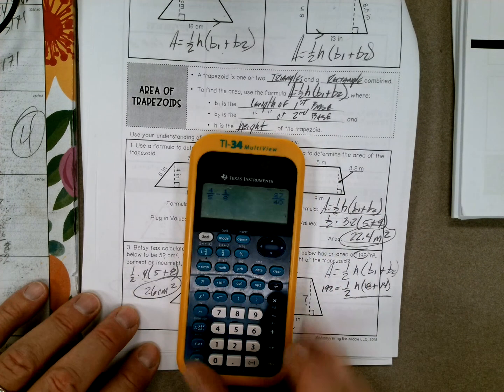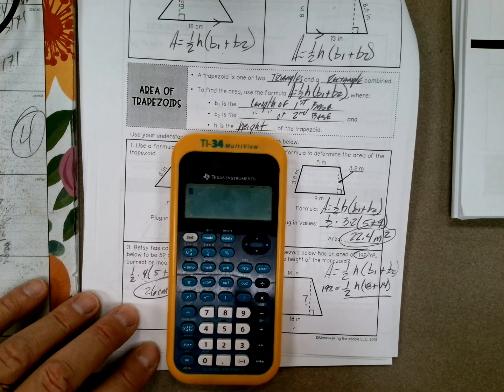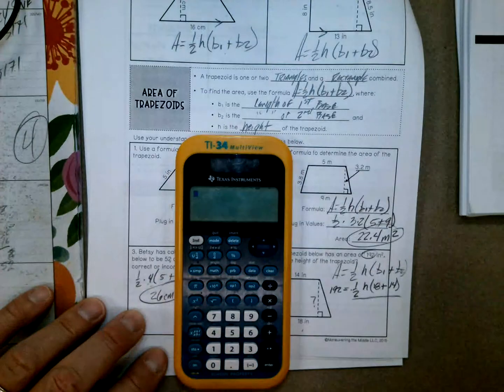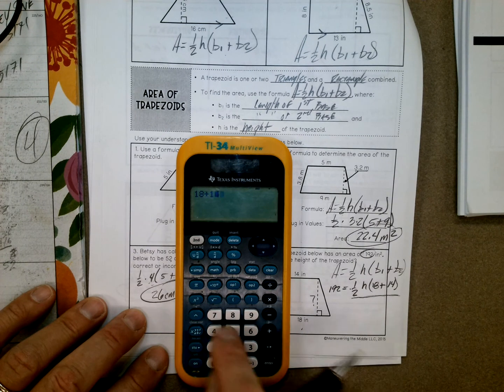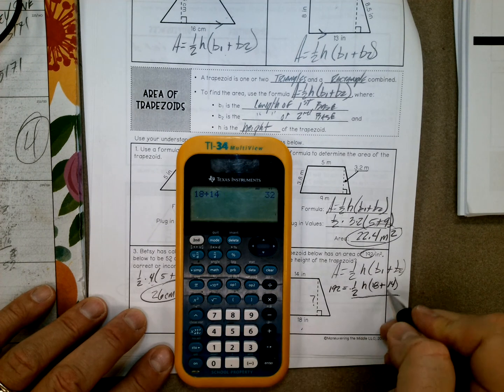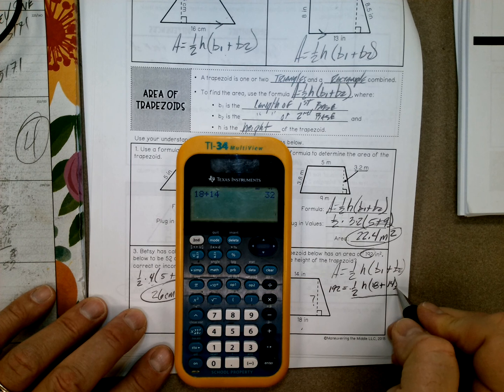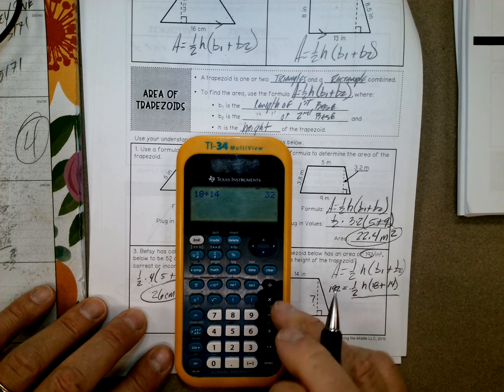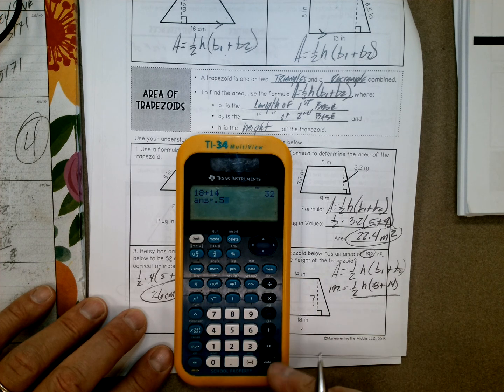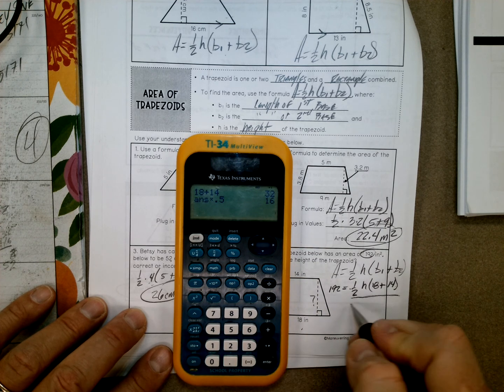Okay, and I'm going to grab my calculator here if I can find it. Let me grab one out of here, and let's go. Let's do this one together because this is a little bit different. Okay, let me turn the light on. Maybe it will help you there. All right, so let's take 18 plus 14, and I get 32. Now I need to multiply that by a half, times 0.5, which is a half, and I end up with 16.